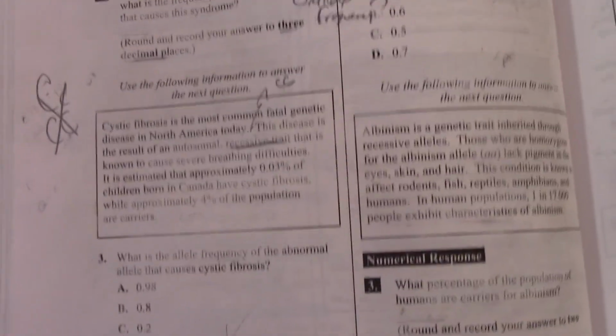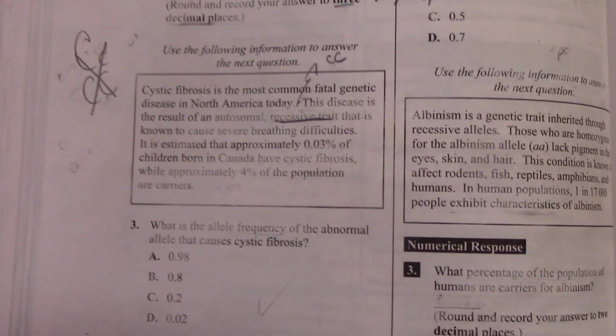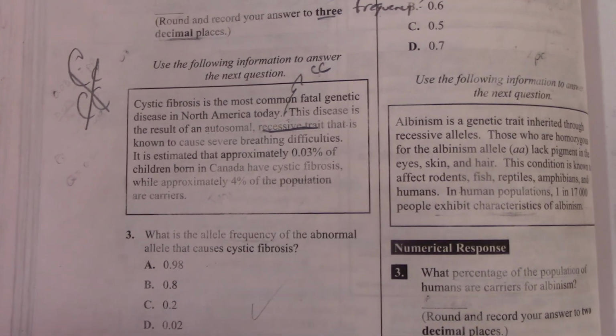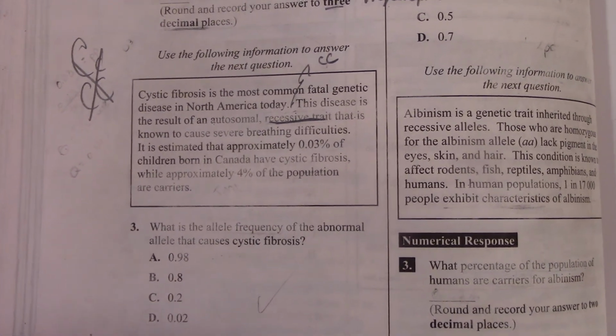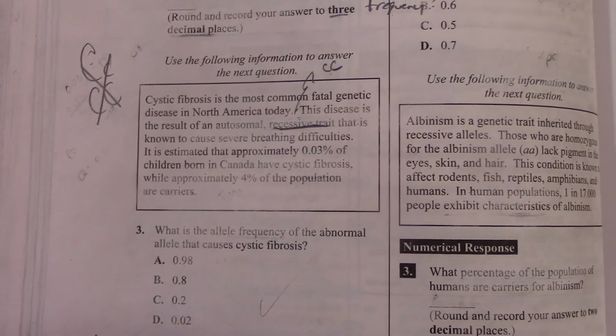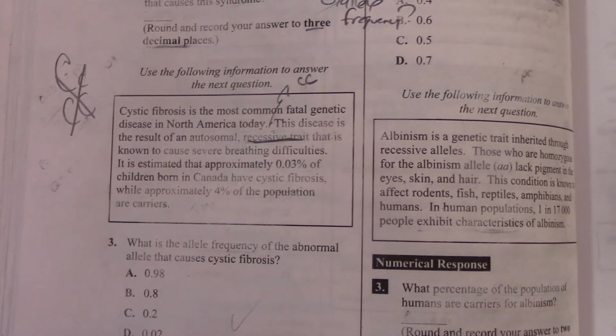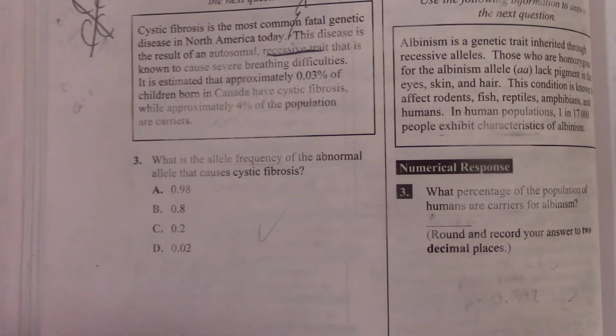If you're dominant, you don't possess the trait, but you could carry it if you're heterozygous. So you carry it onto your offspring, but you don't express it yourself. It's estimated that approximately 0.03% of children born in Canada have cystic fibrosis, while approximately 4% of the population are carriers. So what is the allele frequency?